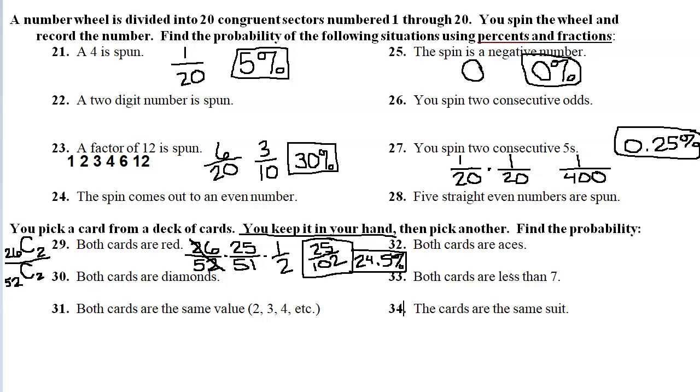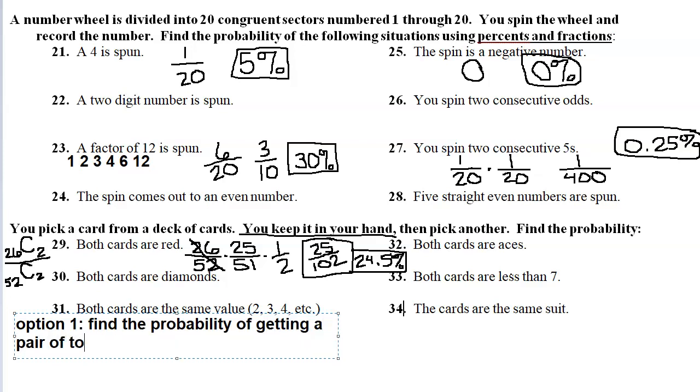Option 1 would be to find the probability of getting a pair of 2s, let's say, and then multiply by 13.